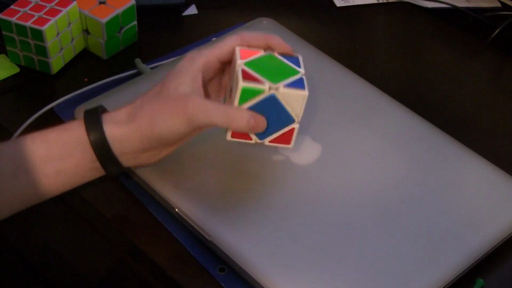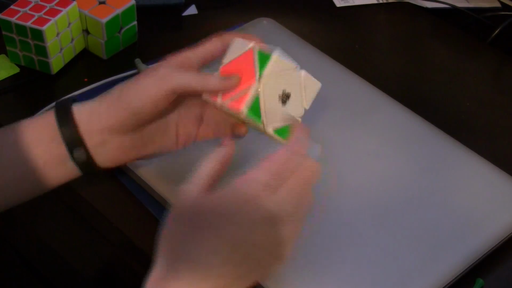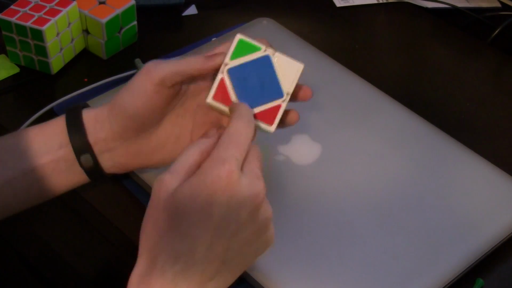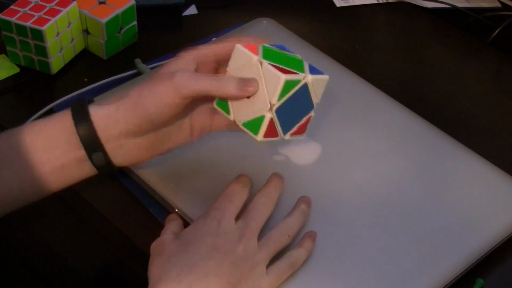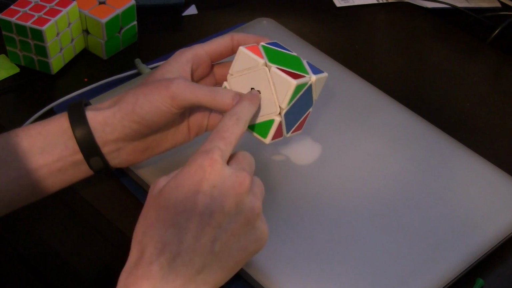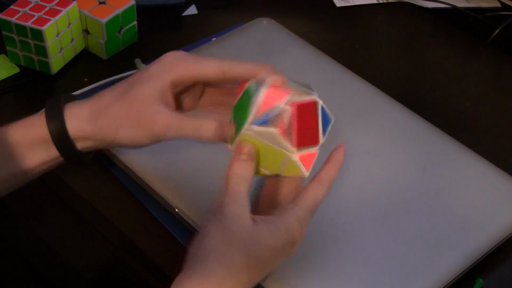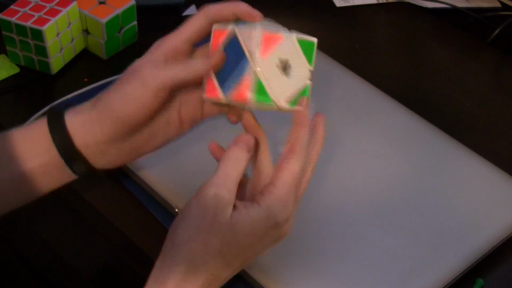Here's another example of the case that I just showed. So as you can see, I have 1 solved center, and I have the Z-perm thing going on here. So once again, hold the U center in back, and you're left with a category 2.